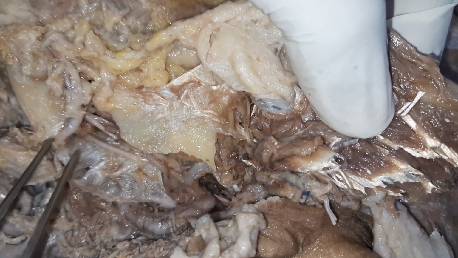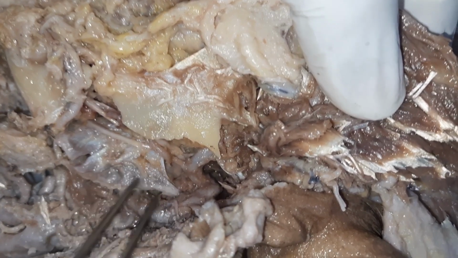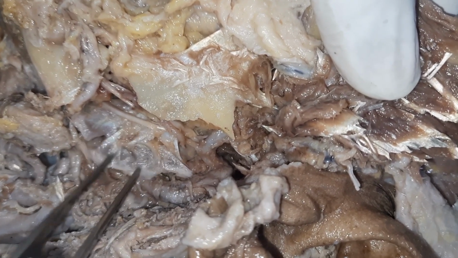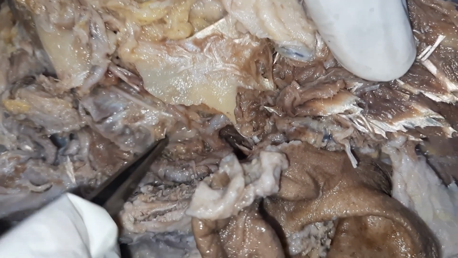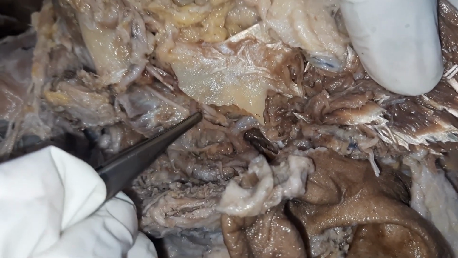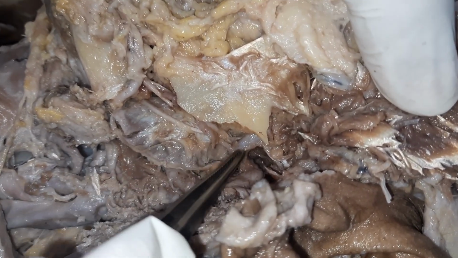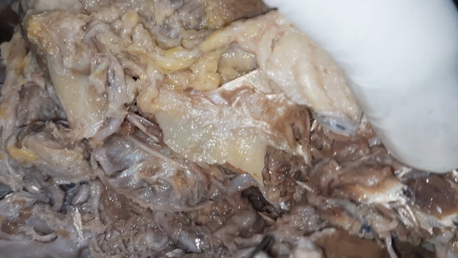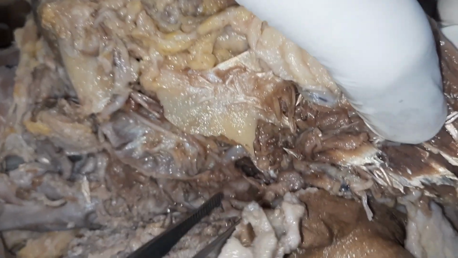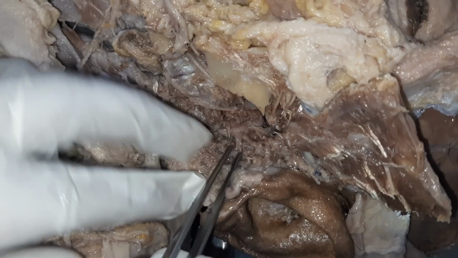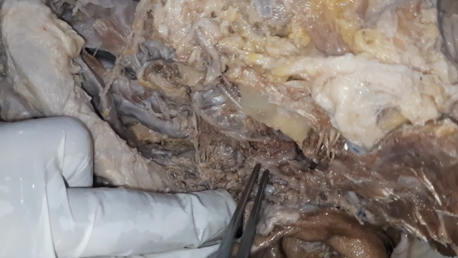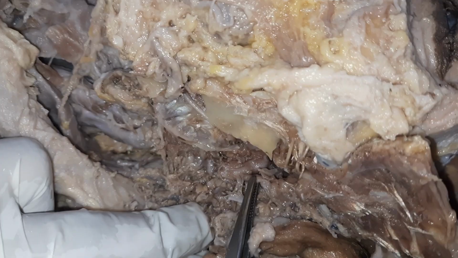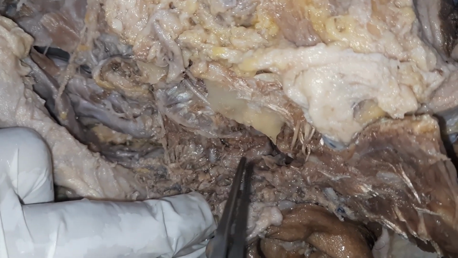So here we are seeing this whole area. This is the infratemporal fossa. Now here we can see this artery, that is the inferior alveolar artery, which is a branch of the first part of the maxillary artery. Now at this area we can see the external carotid artery dividing into the superficial temporal artery and the maxillary artery.